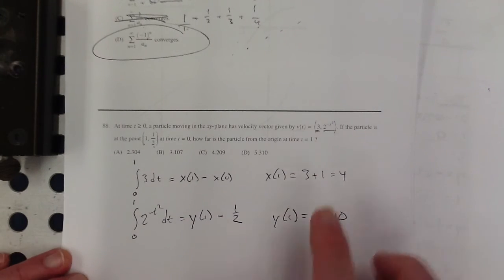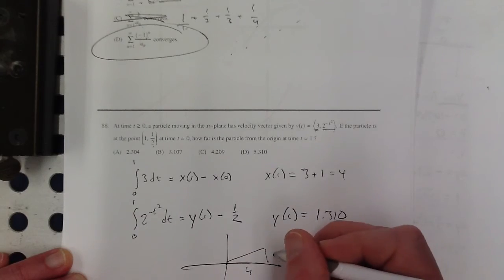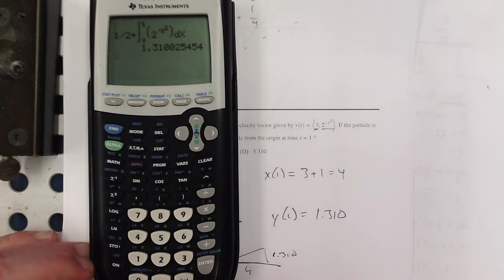And then how far is it from the origin? Well, if this is its position, 4 comma 1.310, then its distance from the origin is the Pythagorean distance, hypotenuse.